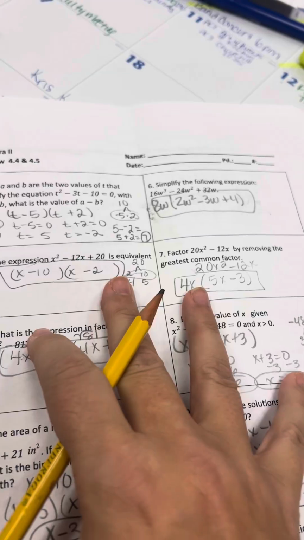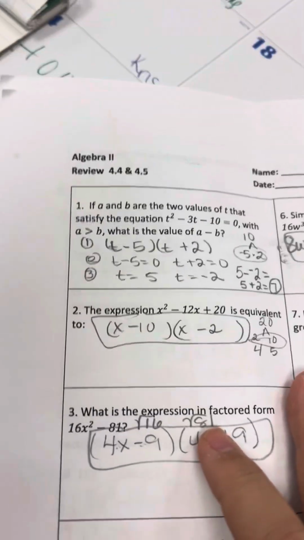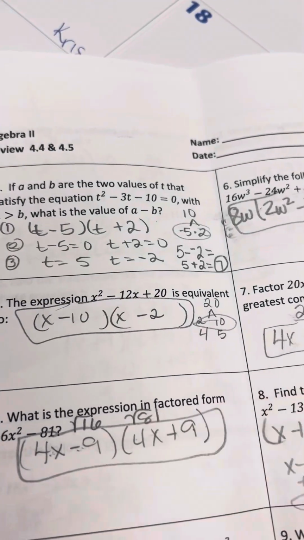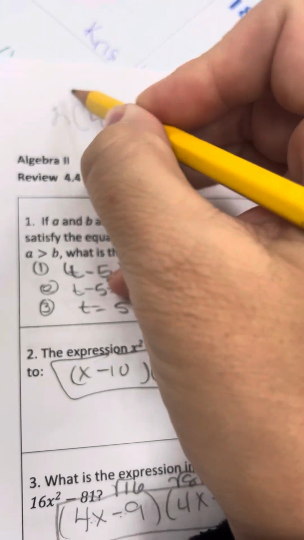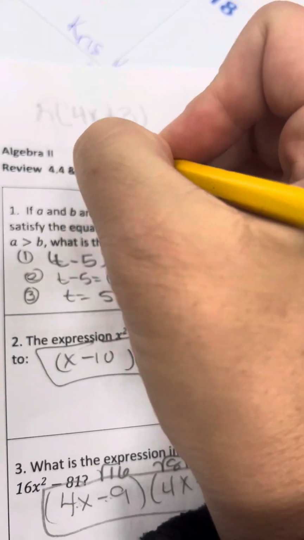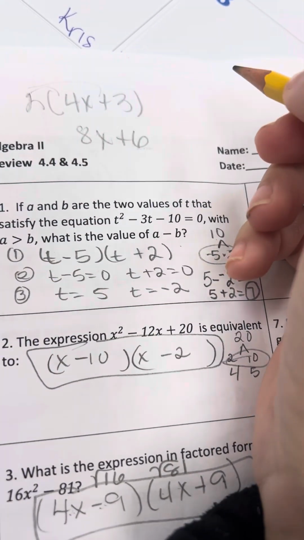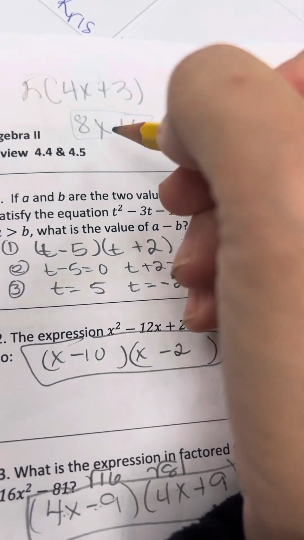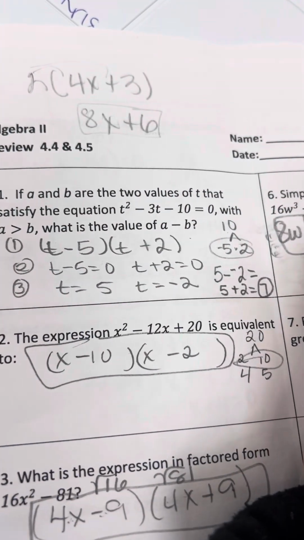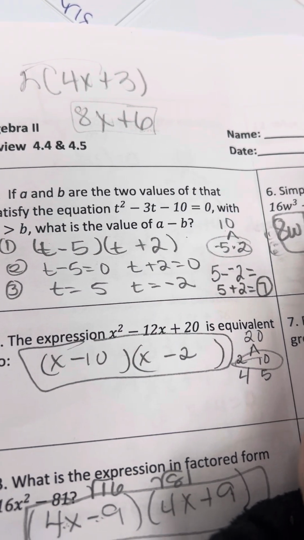Okay, so what you are working on is factoring. And factoring is just kind of undoing the distributive property. If I've got 2 times 4x plus 3, right? And I'm going to distribute, then I'm going to get 8x plus 6, right? So factoring is actually starting here and then working my way backwards. I'm kind of undoing the distributive property, if that makes sense to you.